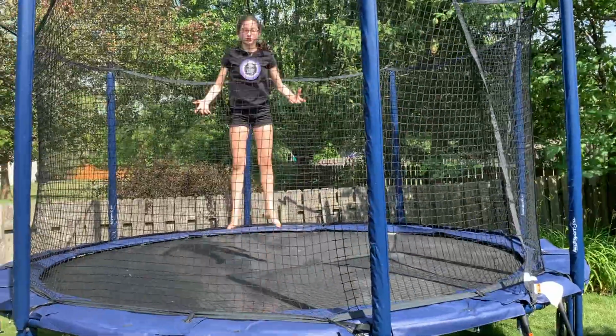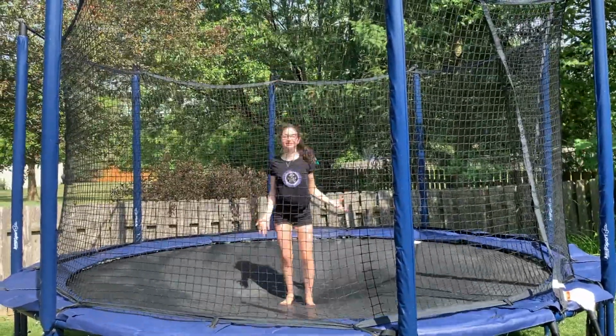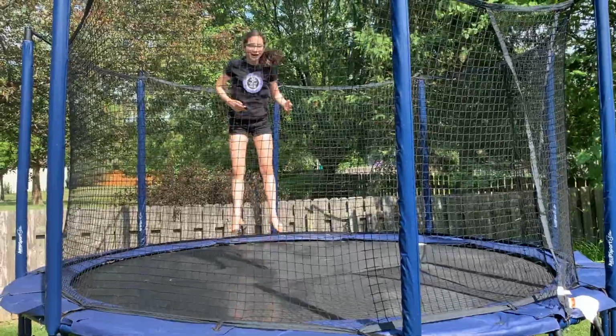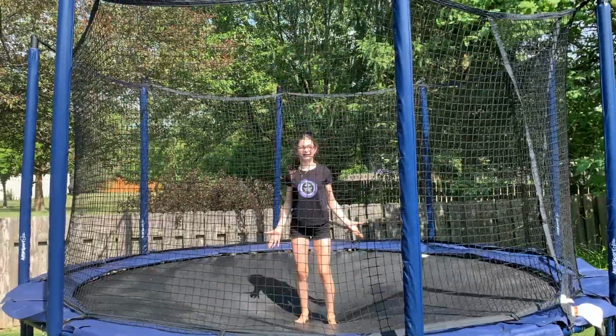For a moment, let's imagine that this trampoline is the fabric of spacetime. As you can see, every time I jump, my mass is curving the spacetime. It's pulling it down, so to speak.